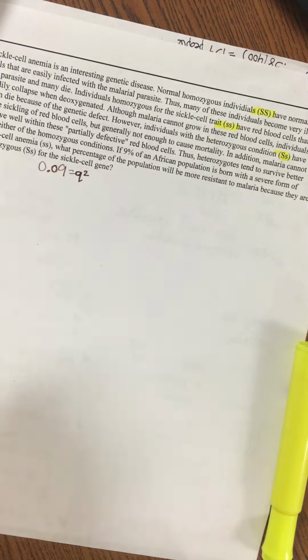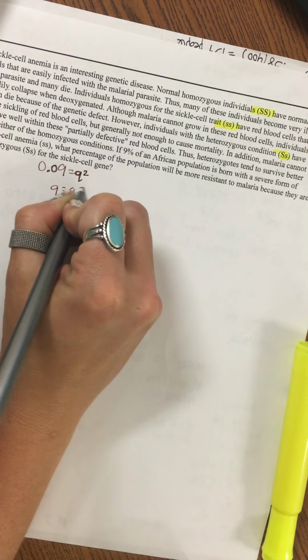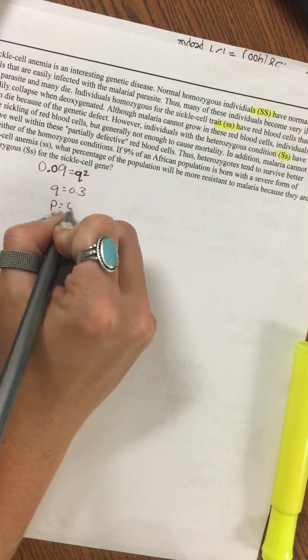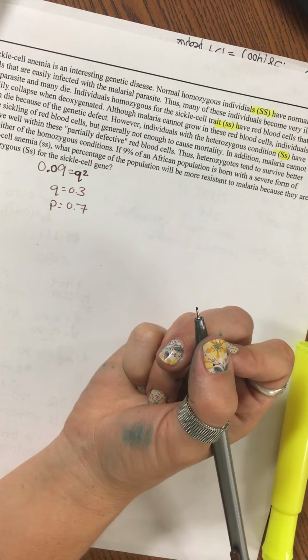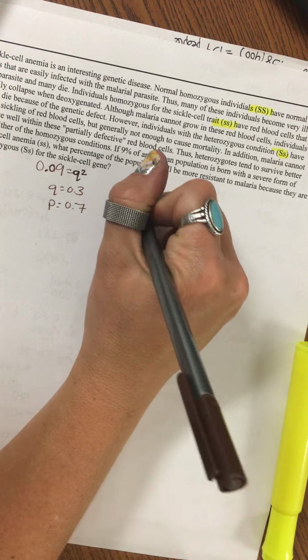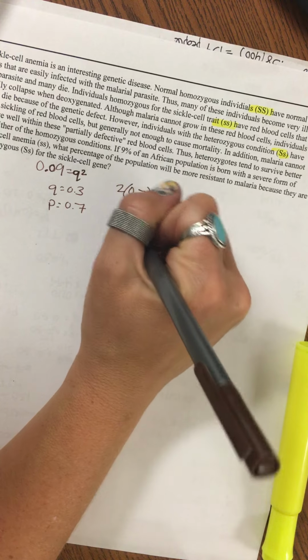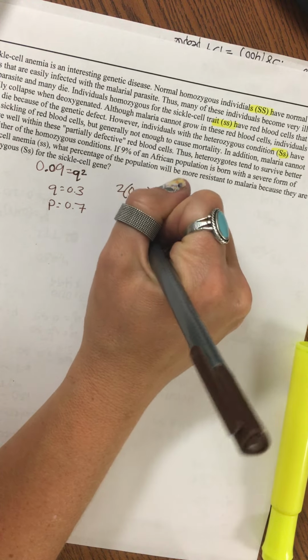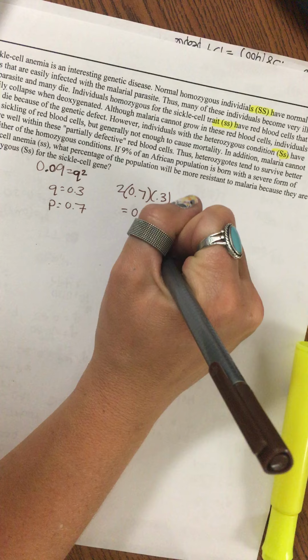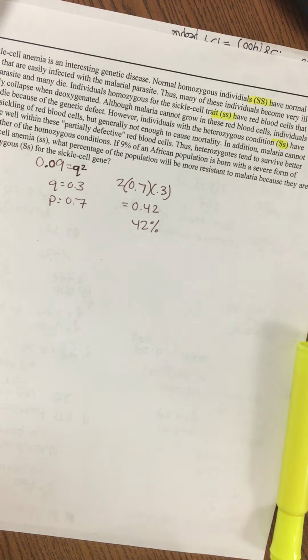So I have my Q squared, and when I take the square root of this, I find that Q is equal to 0.3. P is equal to 0.7 because P plus Q equals 1. And now they're asking for my heterozygote. So 2 times 0.7 times 0.3 is equal to 0.42, where about 42% of the population are going to be resistant to malaria and therefore have a higher fitness.